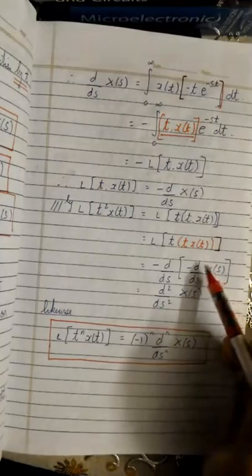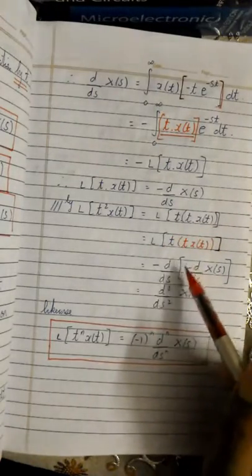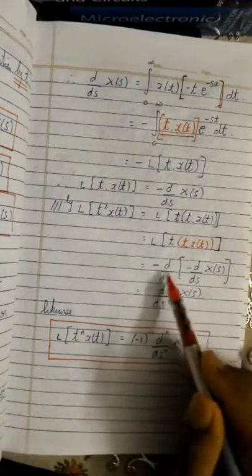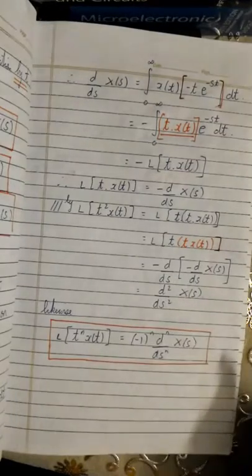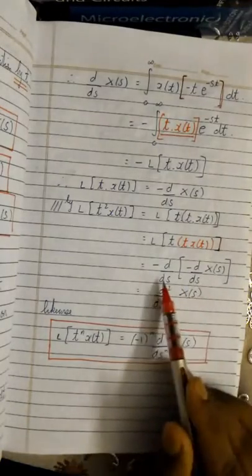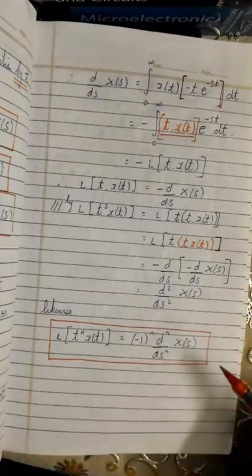If I multiply by t again, it is minus differentiation again. So minus of differentiation of minus differentiation of x of s; minus into minus is plus, and the result is d square by ds square of x of s.